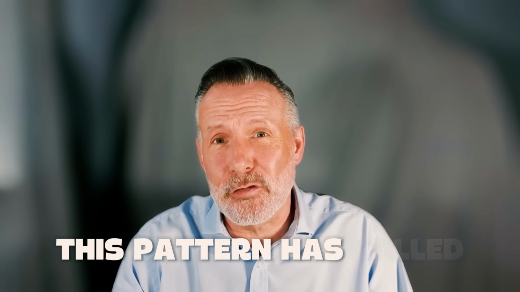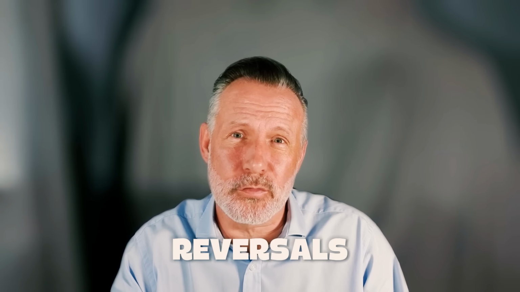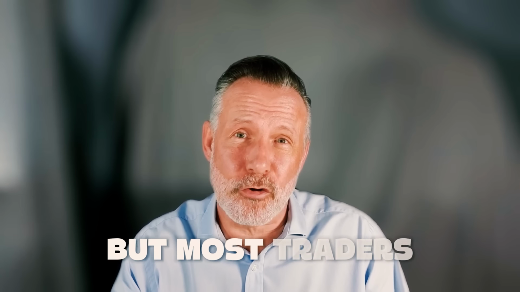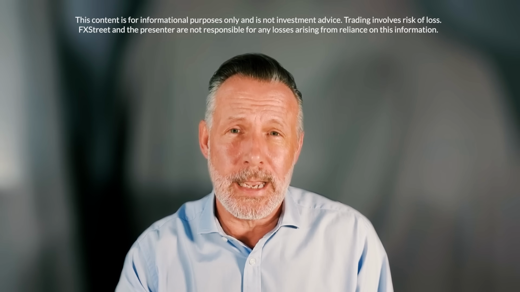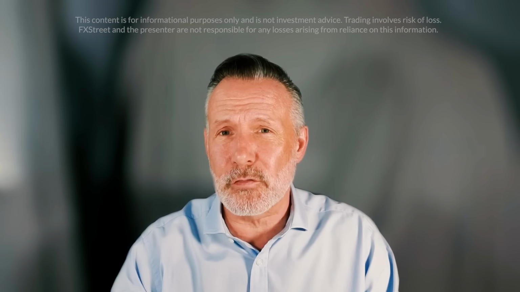This pattern has caused some of the biggest reversals in trading, but most traders will miss the signal. It's called the head and shoulders. Hi, my name's Ian Coleman and I'm a senior analyst at FXStreet. I want to discuss with you how to spot and, more importantly, how to trade a reversal pattern known as a head and shoulders. We will also highlight some pro tips in this video, so keep watching until the end.